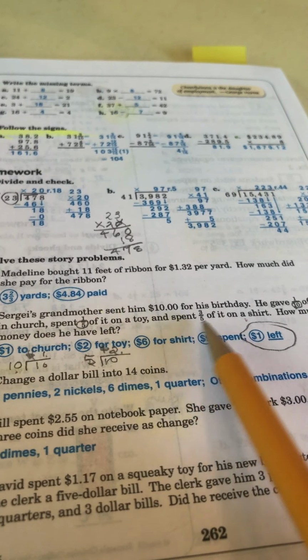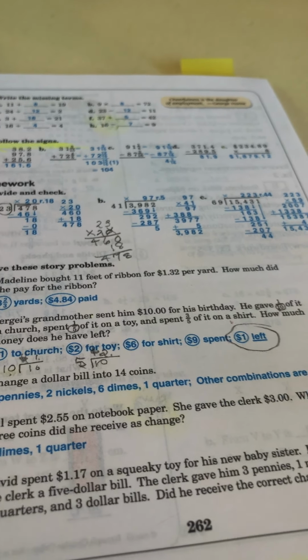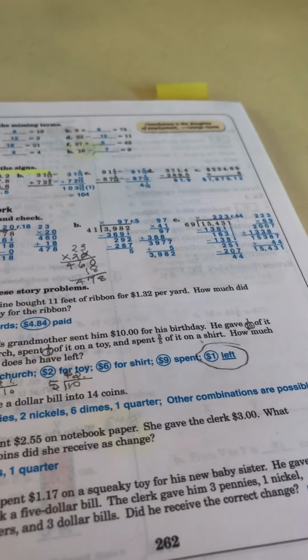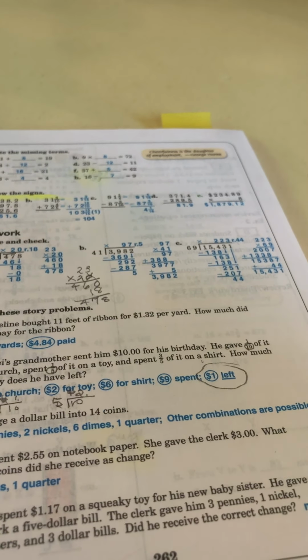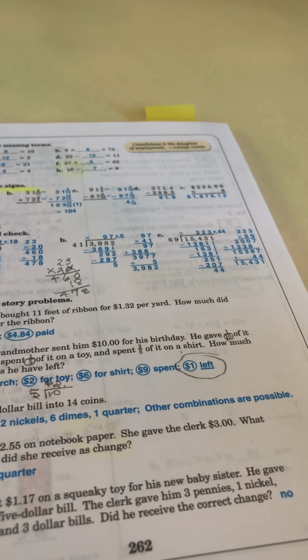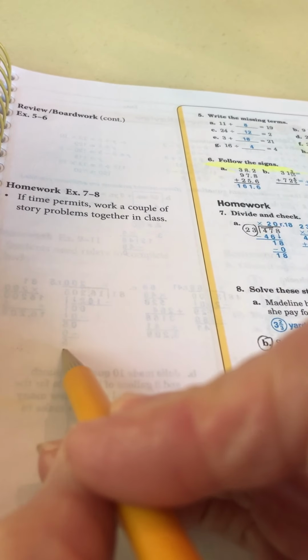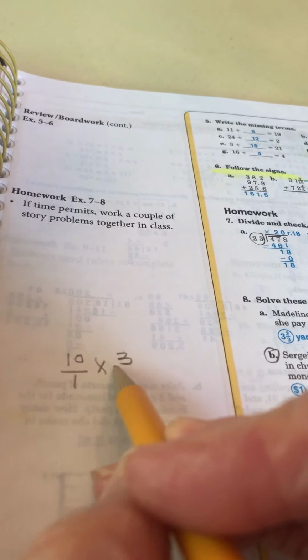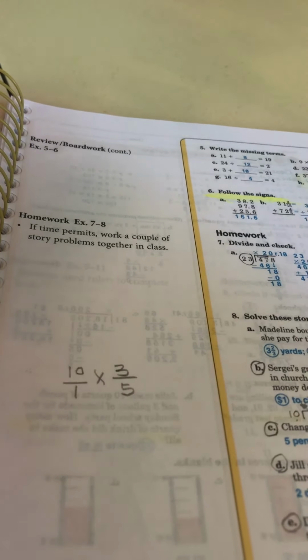Now, it says he spent 3/5 of it on a shirt, okay? So how are we going to divide that? 3/5 of it on a shirt. Now, that one is confusing, isn't it? So, you say 10 over 1 times 3/5, okay?